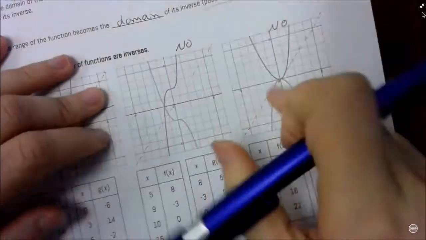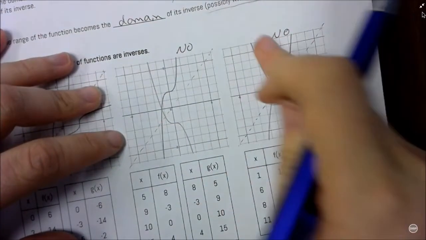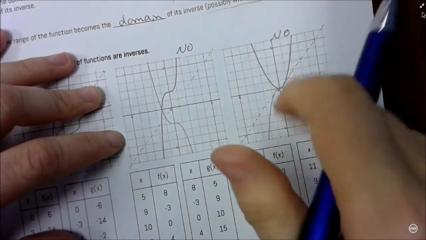Okay, this is a big confusion for kids every year. This is a no. If they're just upside down on each other, they are not inverses.